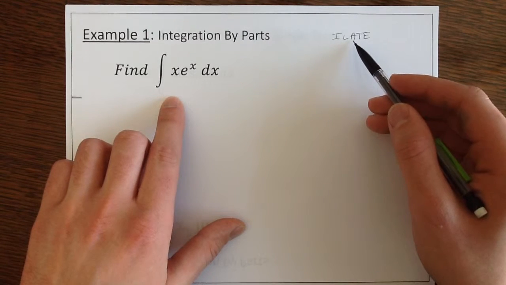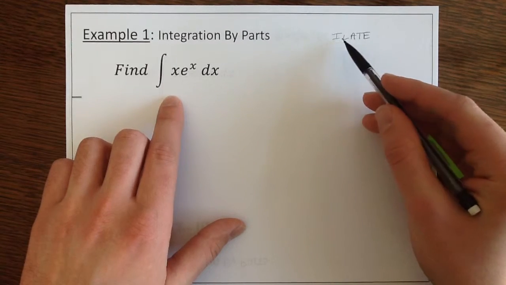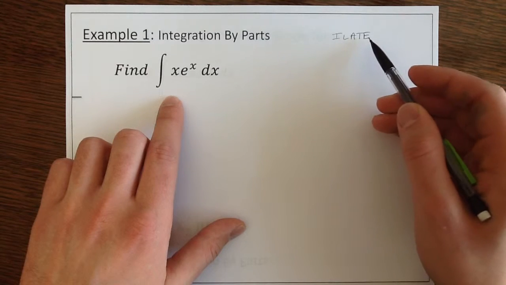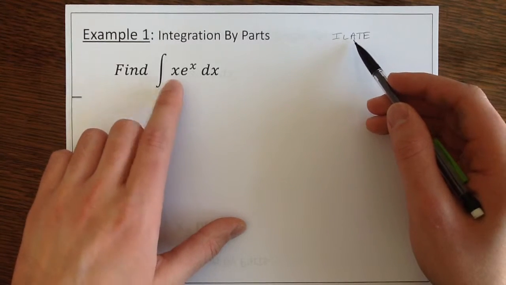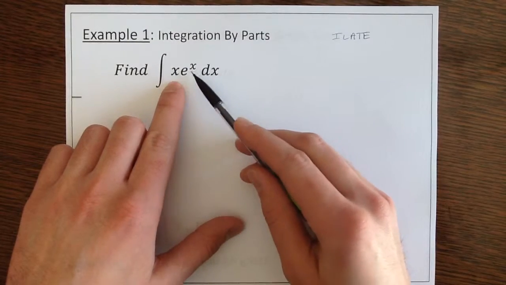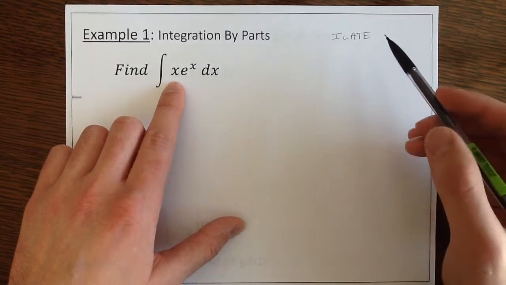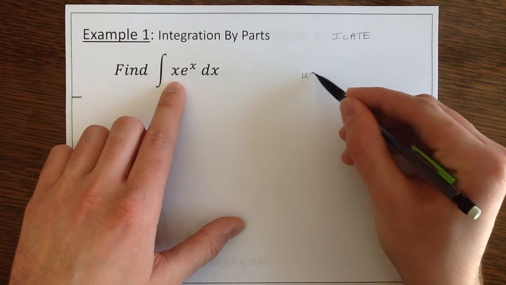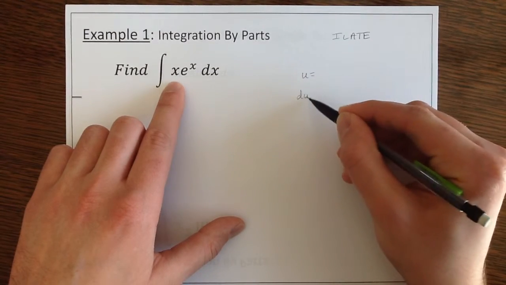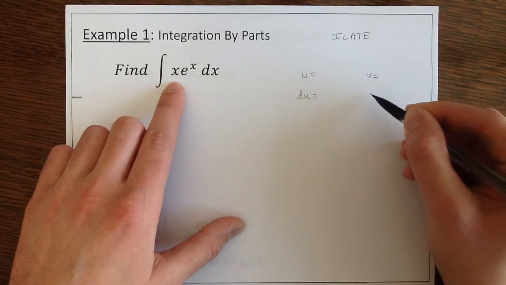Algebraic would be everything else that is not classified as inverse trig, logarithmic, trig, or exponential. So for this one, algebraic would be the x part. If you're looking at e to the x, that would be the exponential, and that would be the last thing you would want to designate as u. So in this case, I would set up u, du, v, and dv.